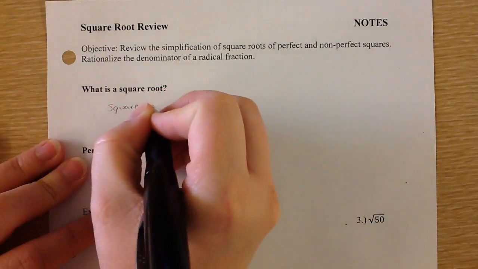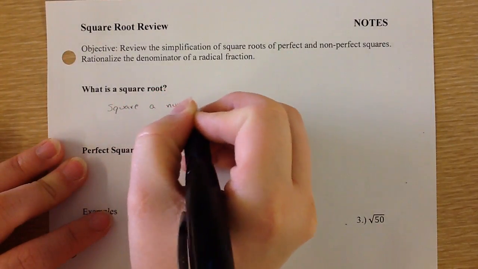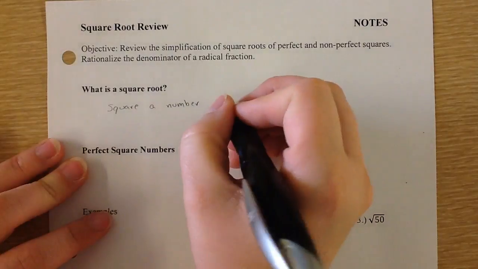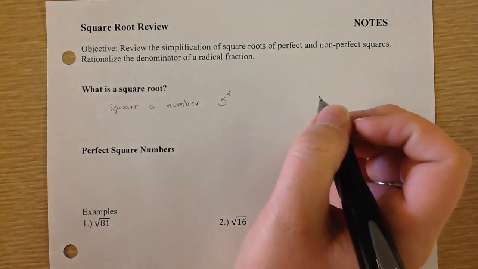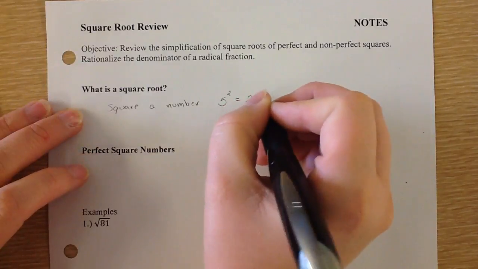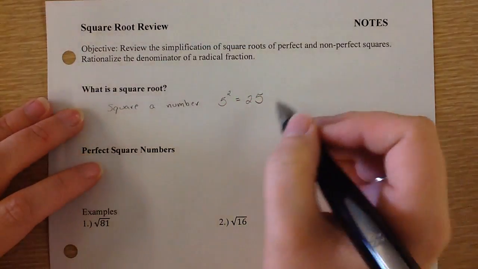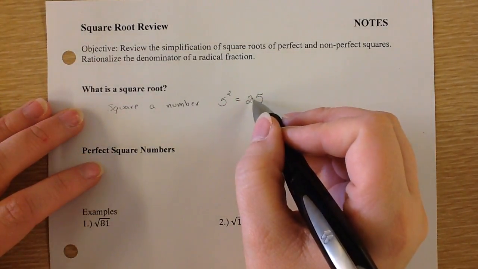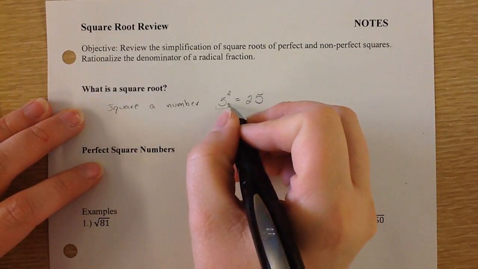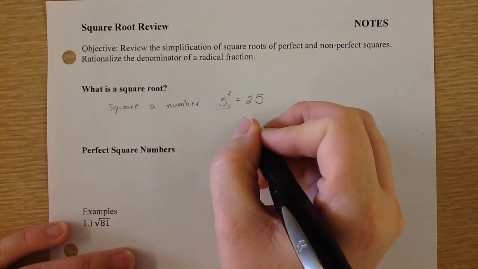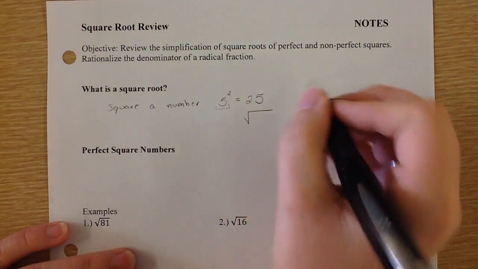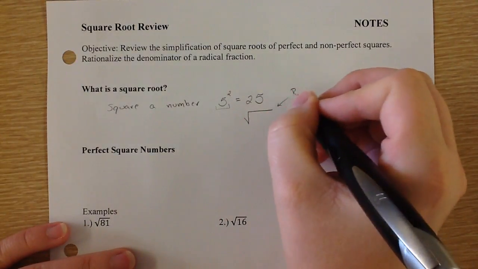When I square a number, for example, when I take the number 5 and square it, putting a little 2 up top, 5 squared, we get 25. So if I was given 25 and wanted to get back to the number that I squared, that's where our square root comes in handy. I would use this symbol here, which is called a radical sign.